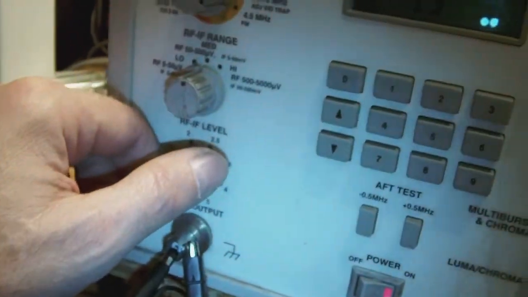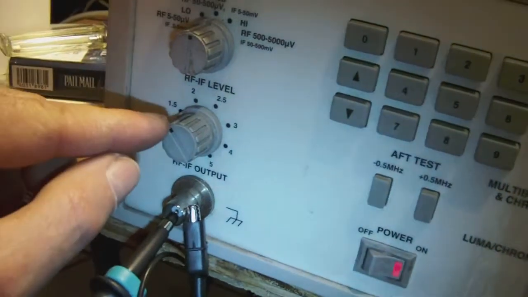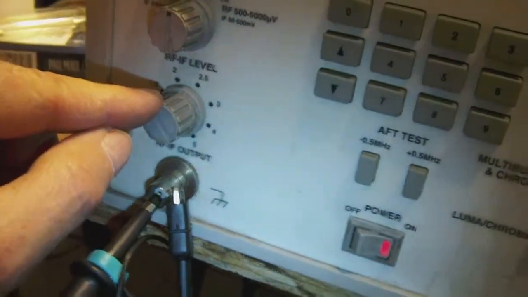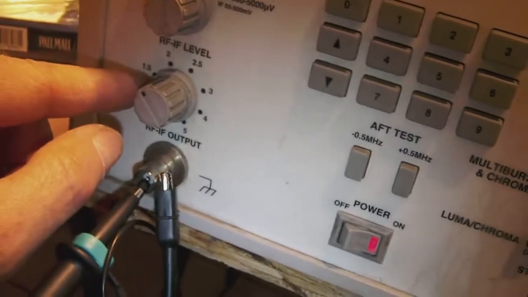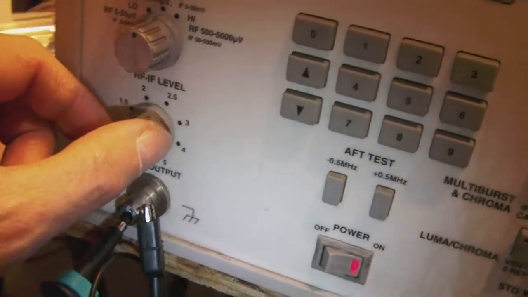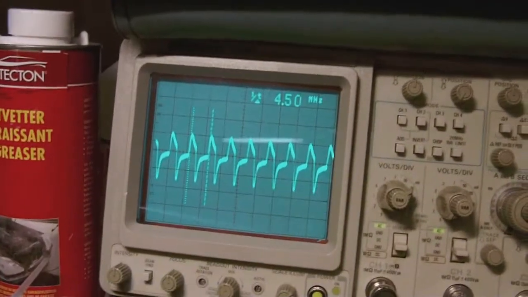Let's see what happens if I play around with the attenuation button. So now it's on the setting 1.5. Let's watch the oscilloscope screen. So now I go to the lowest attenuation setting. And it does attenuate the signal.